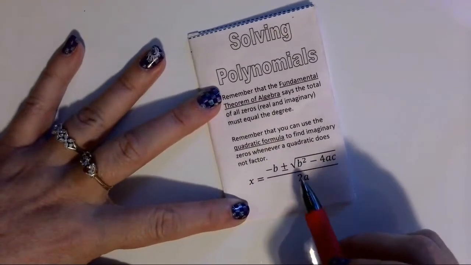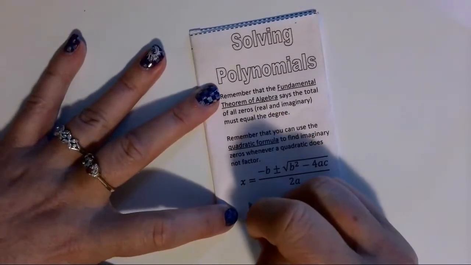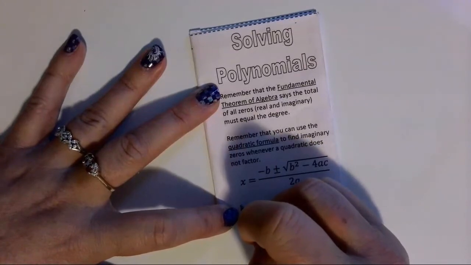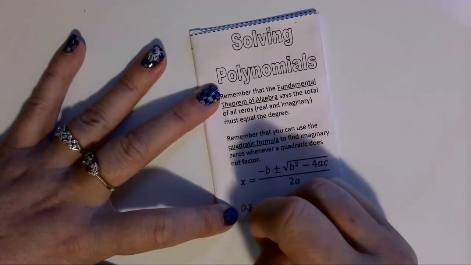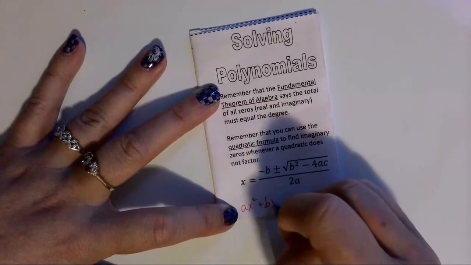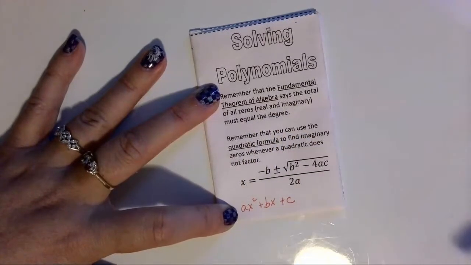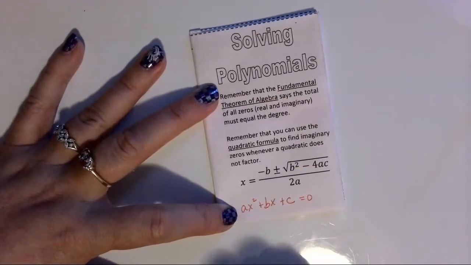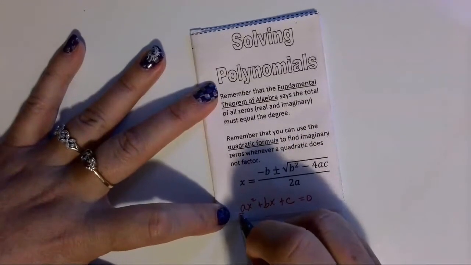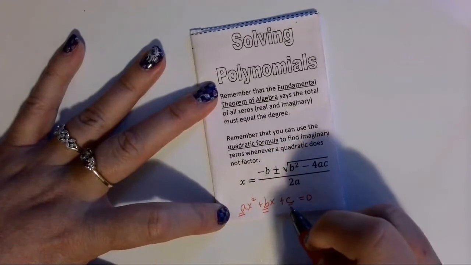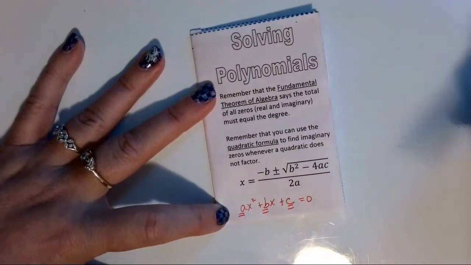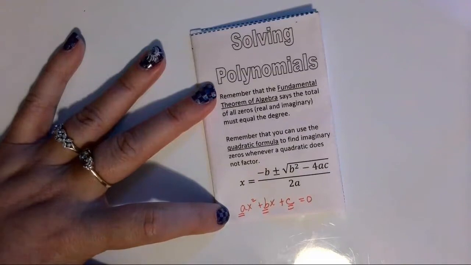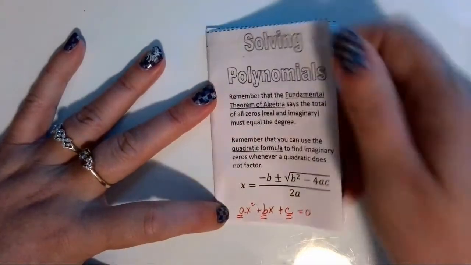And the a, b, and c come from standard form. So when you have ax squared plus bx plus c as your standard form quadratic trinomial, then the coefficients are the a, b, and c that you use in the quadratic formula to find the zeros.